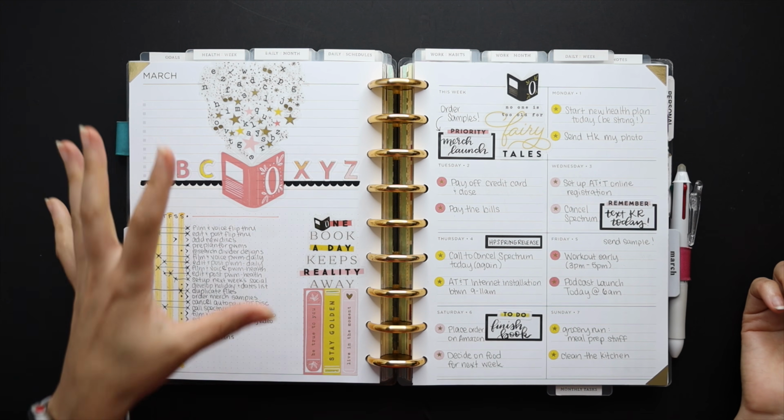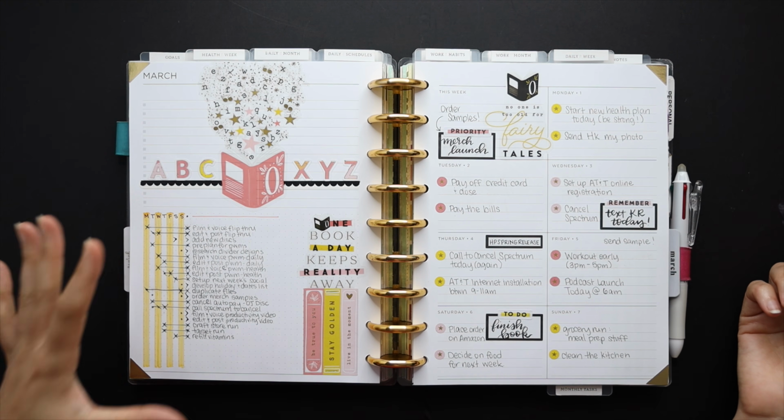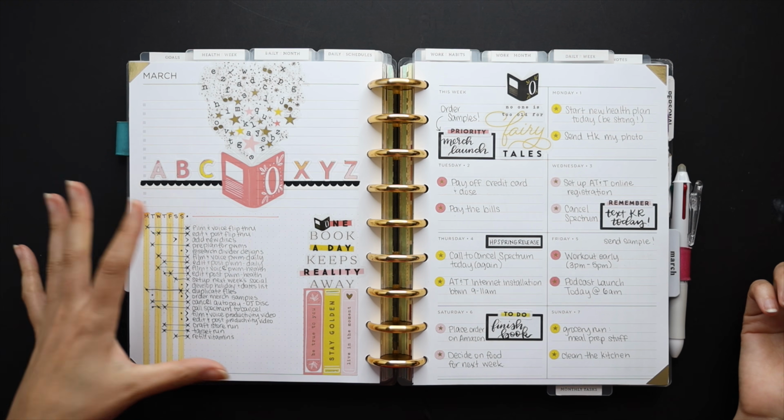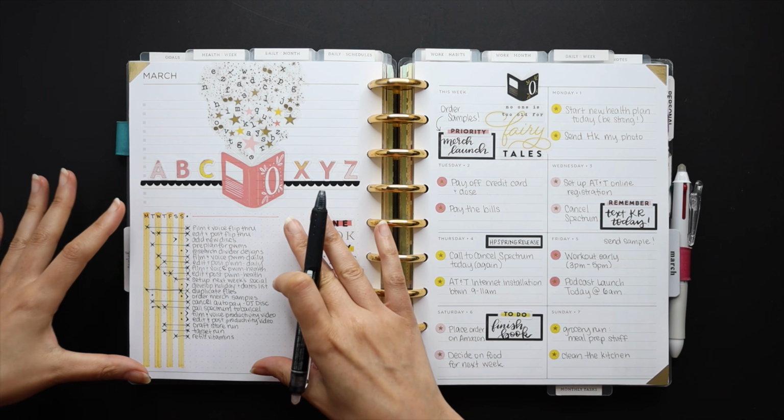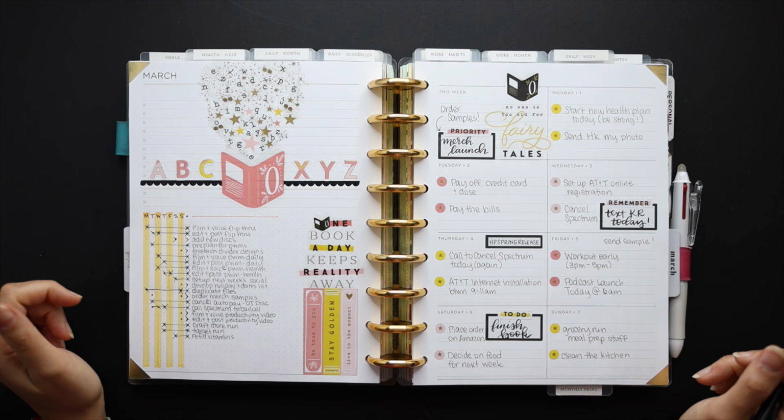That's pretty much it, you guys. I'm still kind of figuring out this process for myself, but hopefully I did a good job of explaining the reasoning behind it and why I think it's a very valuable way to plan and keep your planner more productive.